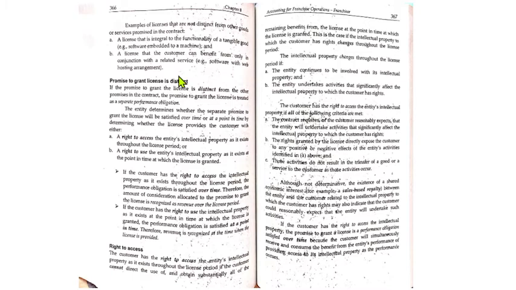Okay. Next, what if the promise to grant license is distinct, yung pwede mo siyang mapaghiwalay, you treat it as a separate performance obligation. However, when we look at this, the entity determines whether the separate promise to grant the license will be satisfied over time or at a point in time. So meron condition whether you will recognize it as an overtime or at a point in time.